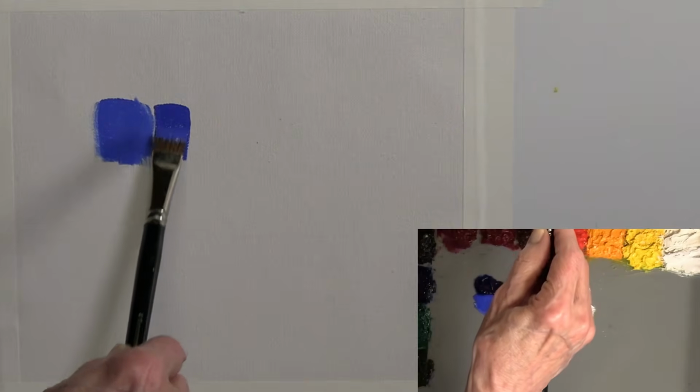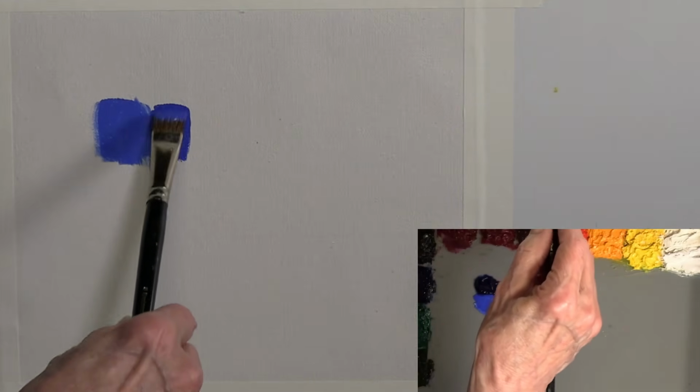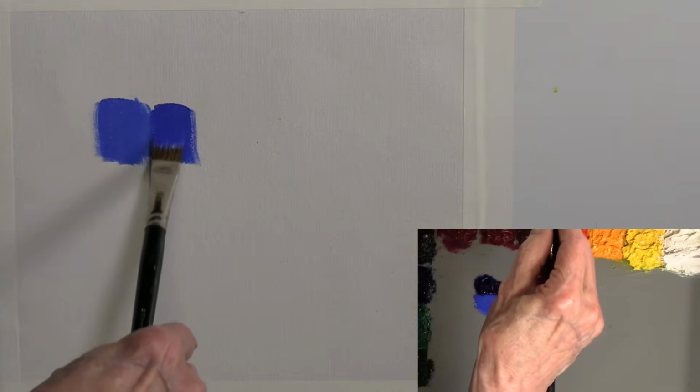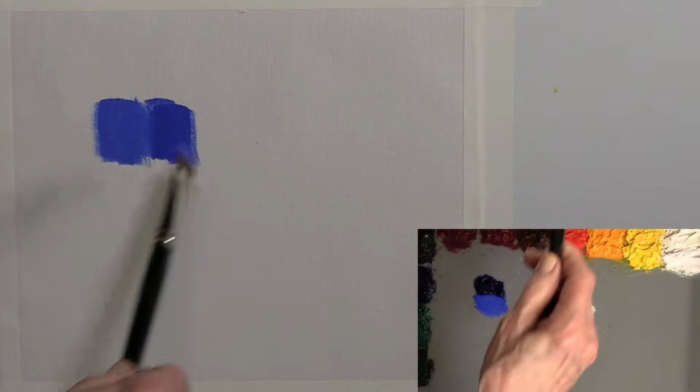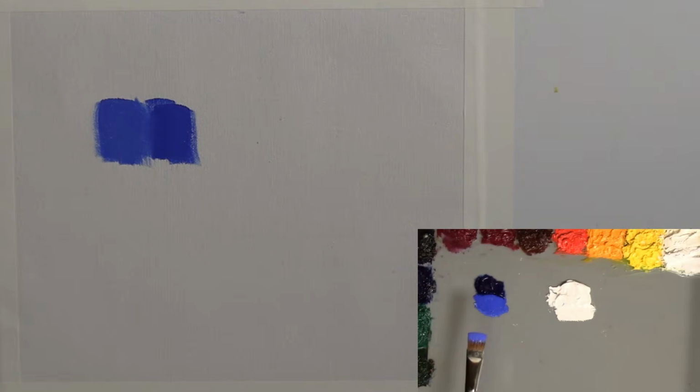So let's put this beside. You see there? There we have a close value contrast. Let's move that right on up. You can see it. That's a close value contrast that goes darker. All right, suppose we want a close value contrast that would go lighter. We do the same sort of thing. The only thing that's different is how much you pick up.